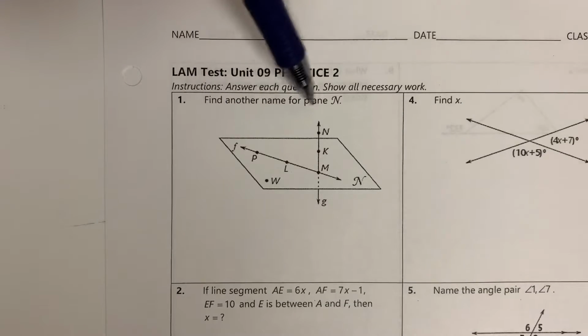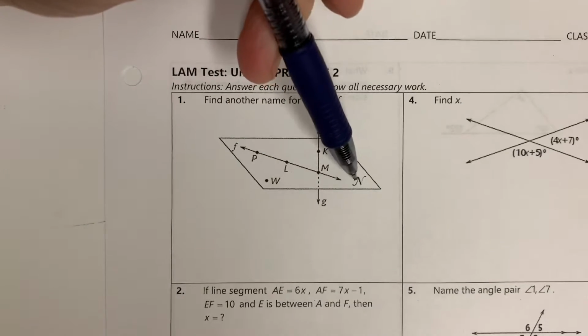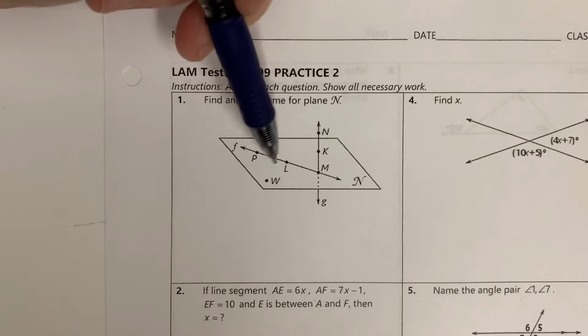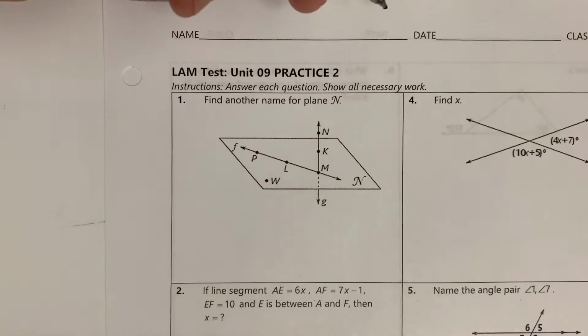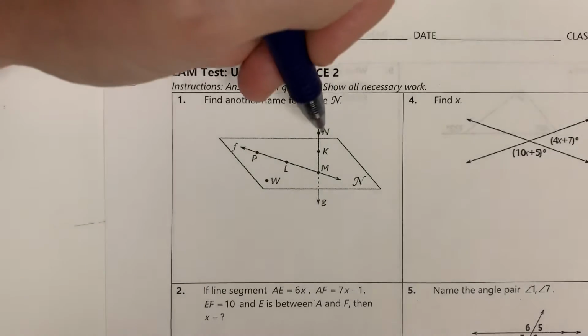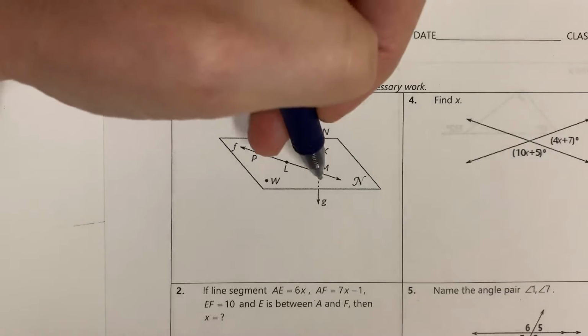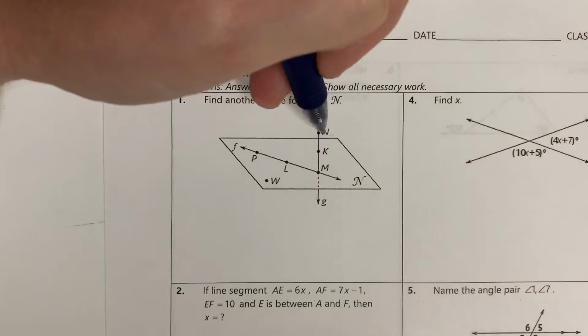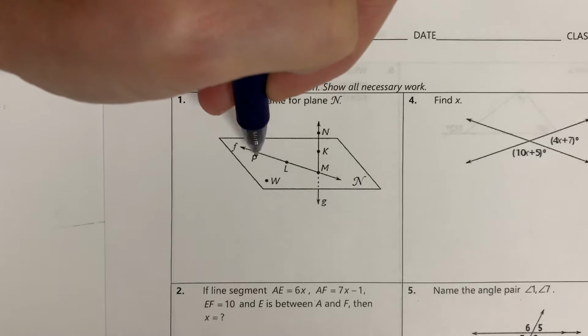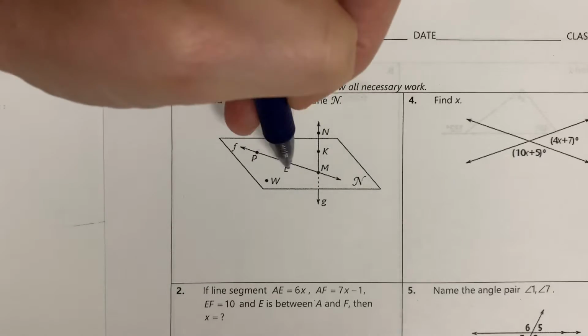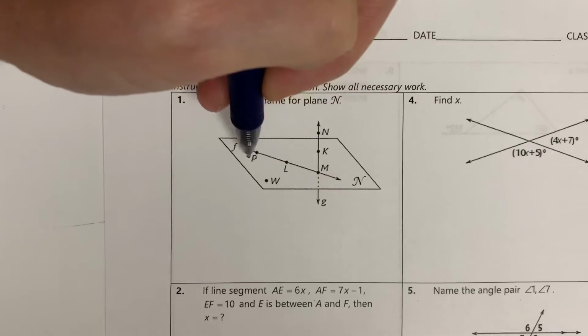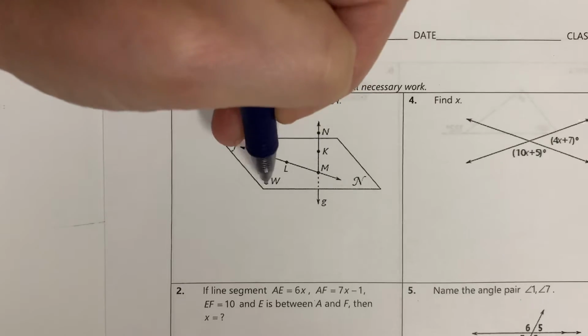It says find another name for plane N. So here's N, a fancy N. We need 3 points that are on the plane but not on the same line. It looks like N and K are both on this line that's going through it, so I can't use N or K. So I can use either a P, L, or M and W, but I can't use P, L, and M because those are all on the same line. So I need 2 of these and W.